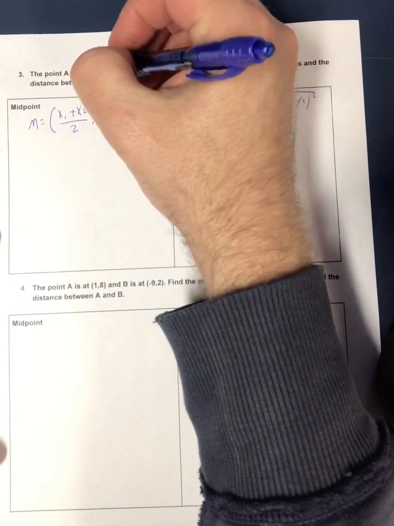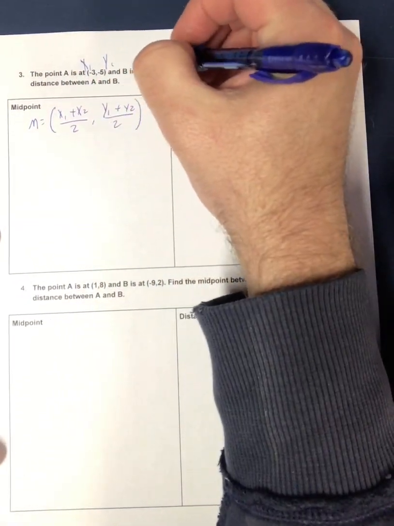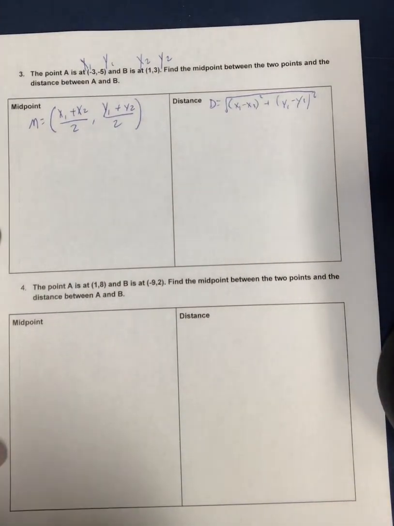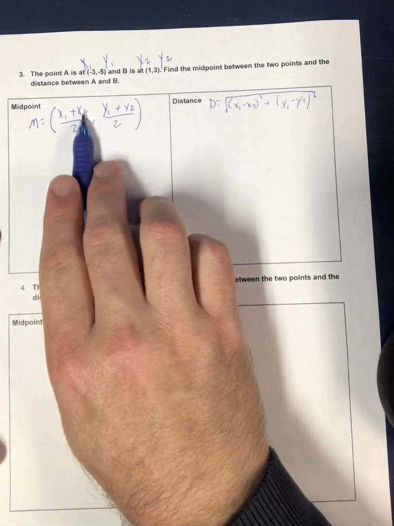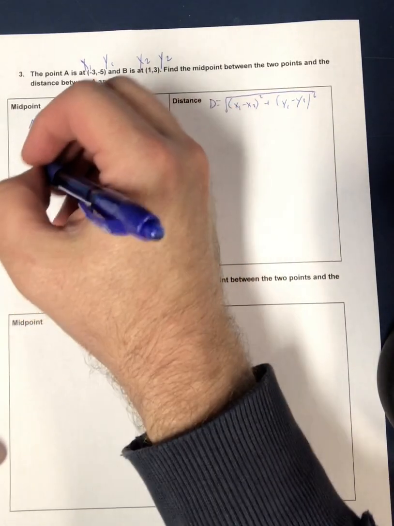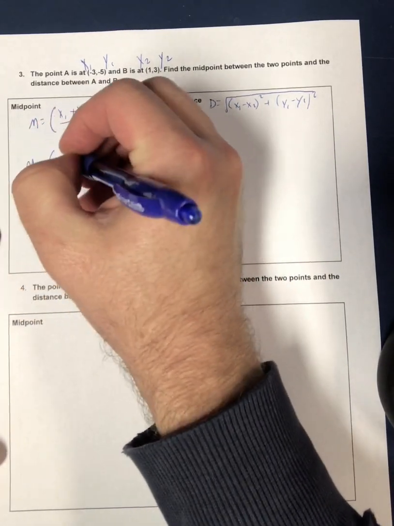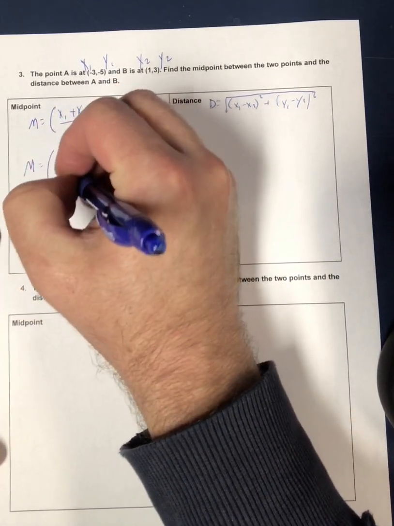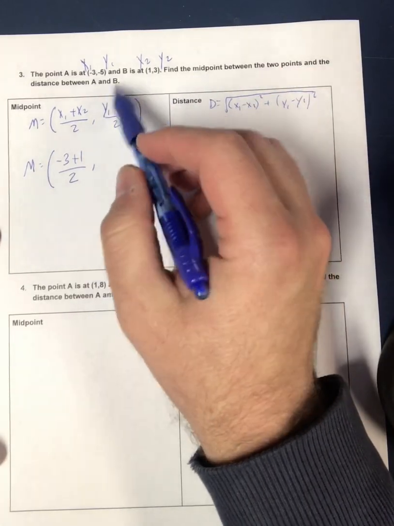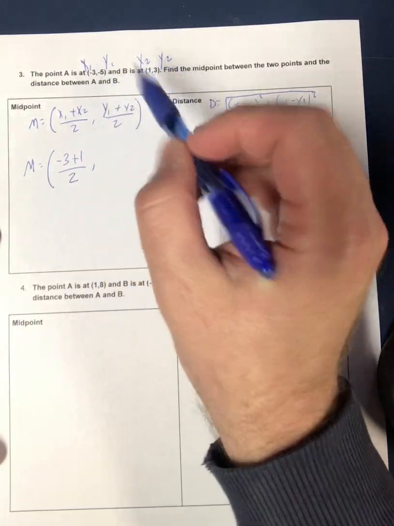Okay, so label the numbers x1, y1, x2, y2, and then put them in the right places. So x1 plus x2 is -3 plus 1. And then y1 plus y2, -5 plus 3.